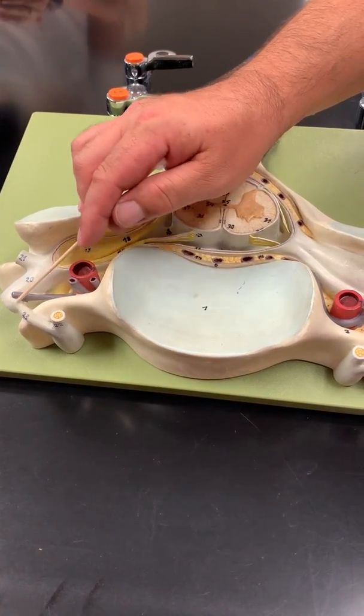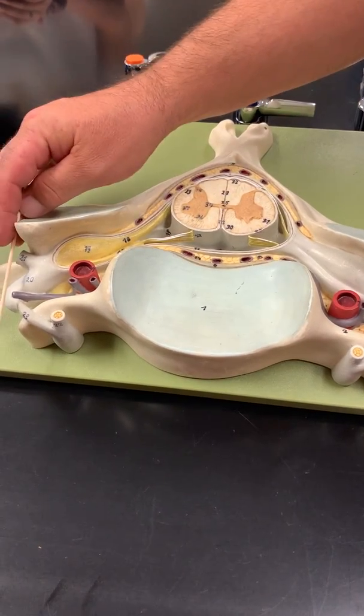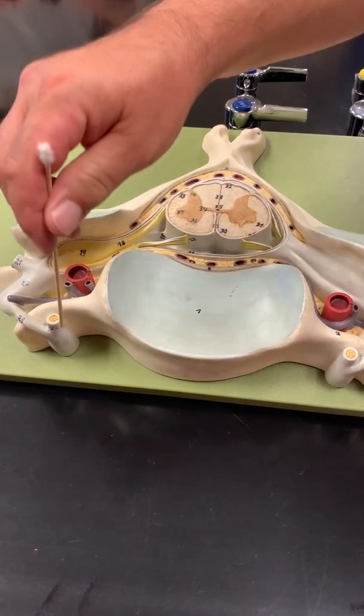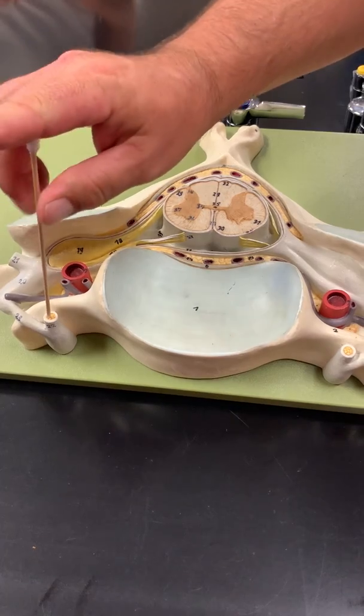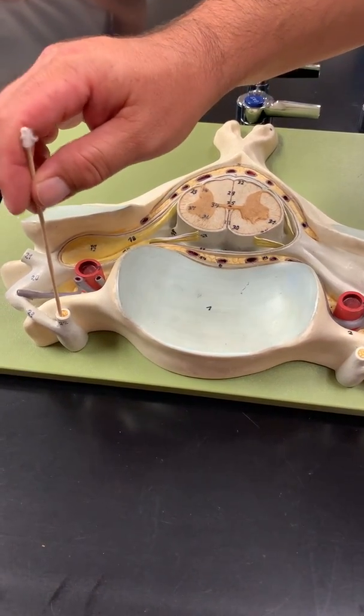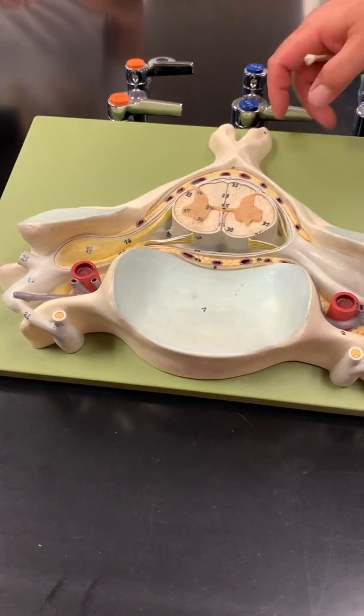Here we see the gray ramus. What we don't see is the white ramus, our way into what's known as the sympathetic chain of ganglia. That is the fifth cervical vertebrae model.